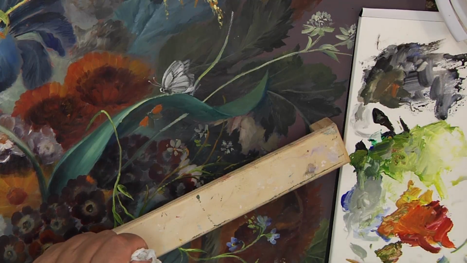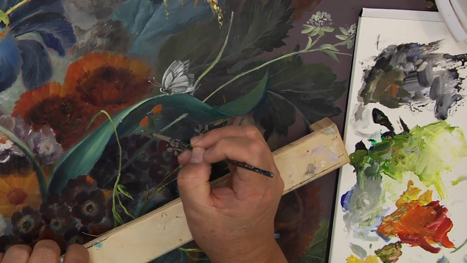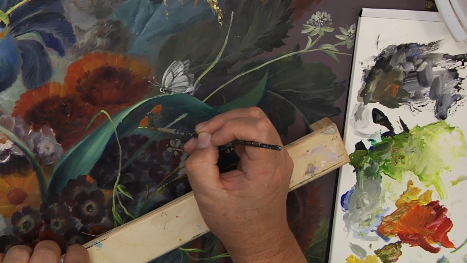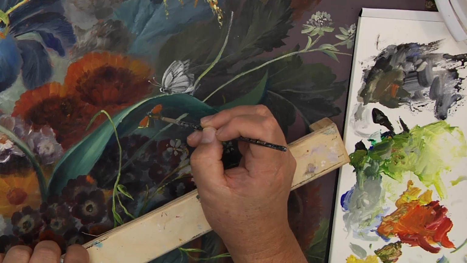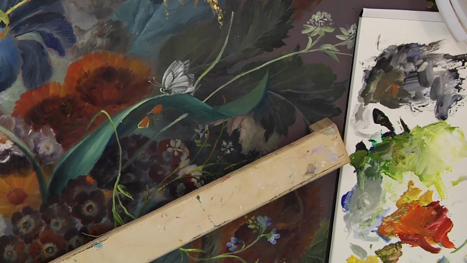Let's take some yellow oxide and some Hansa yellow. Maybe a touch of white into that. A little more yellow oxide. Nice light yellow color here. And we're going to just decorate him a little bit to the outside of his wing here. Little taps and lines. That creates little shimmers there.